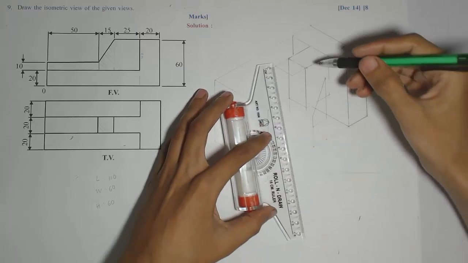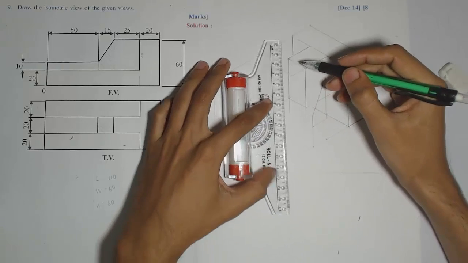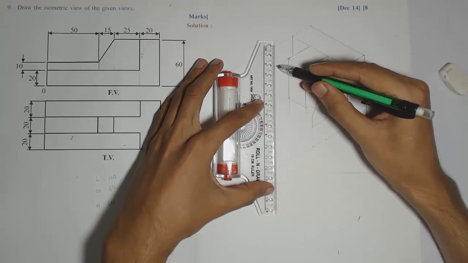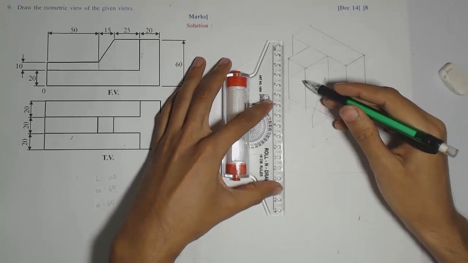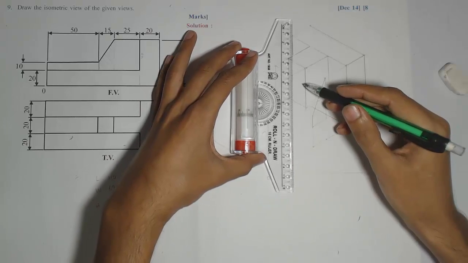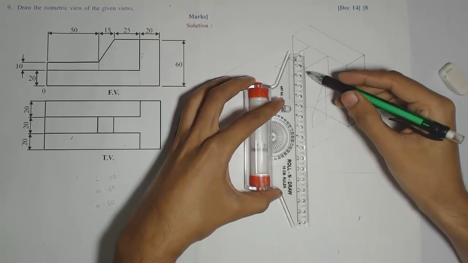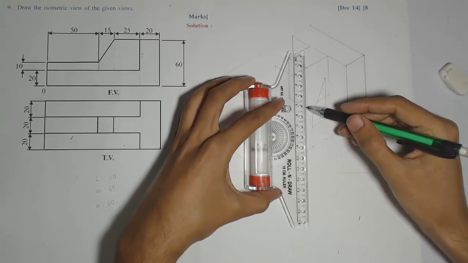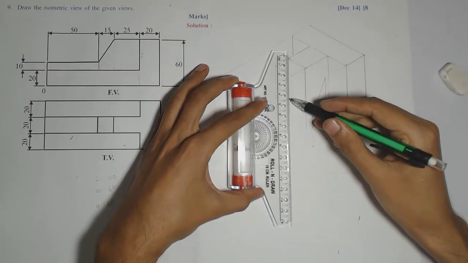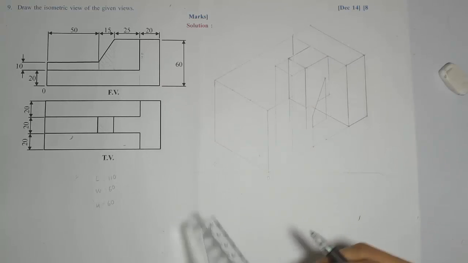Now, to get the corresponding isometric view, we will project again. These two corners are already projected, so I'll just produce projectors from these two remaining corners. Now we need to further produce this, because that height was 40, but we are again coming down 10 mm. So to the initially drawn projectors we need to project further.